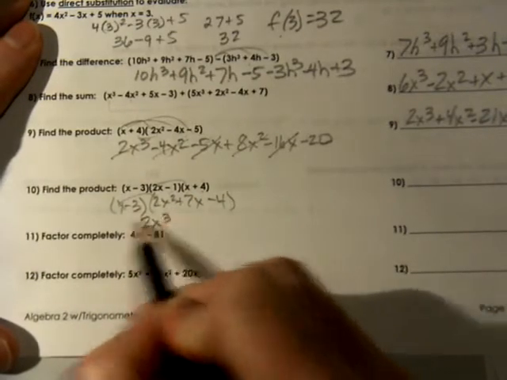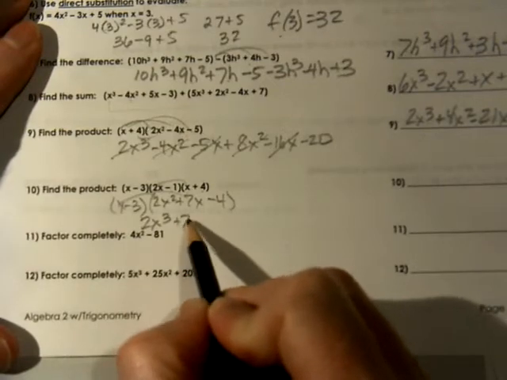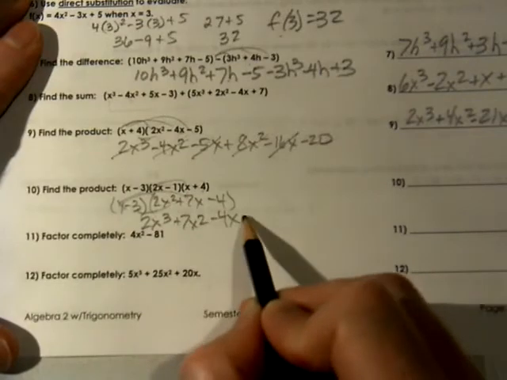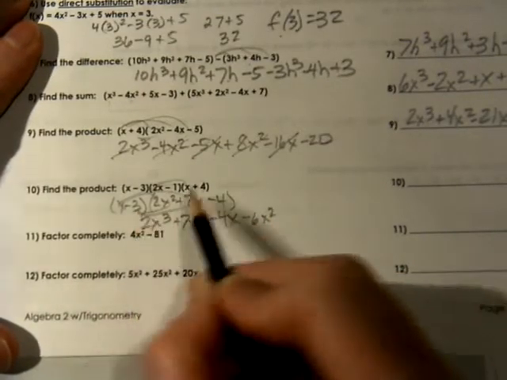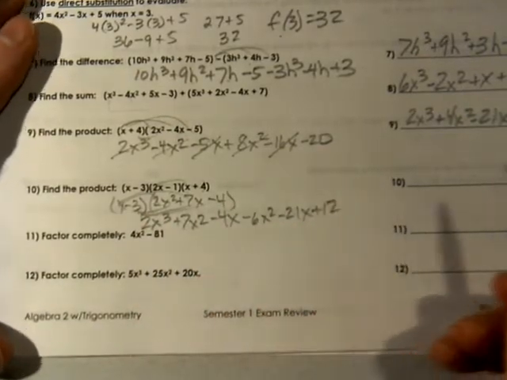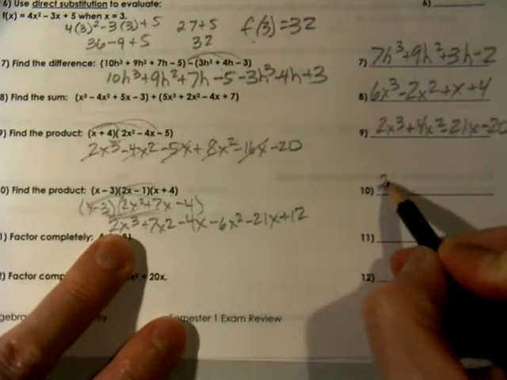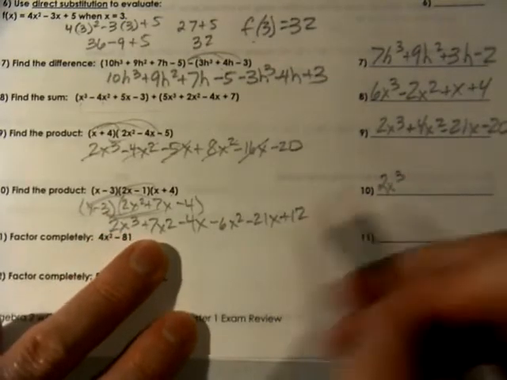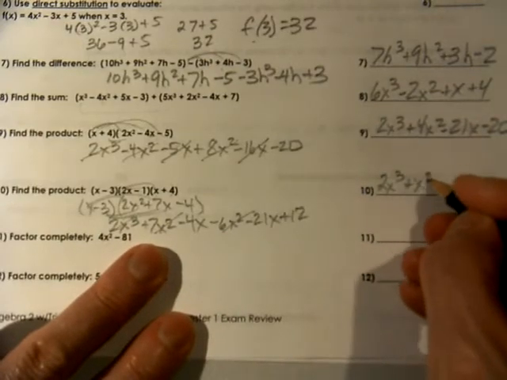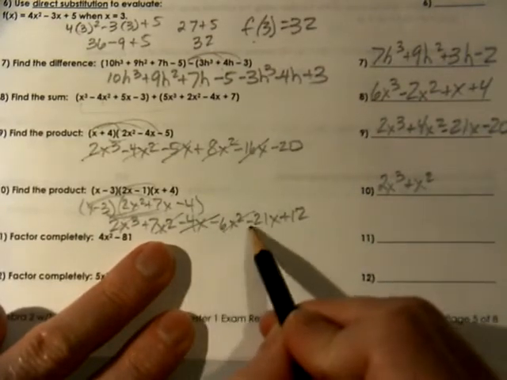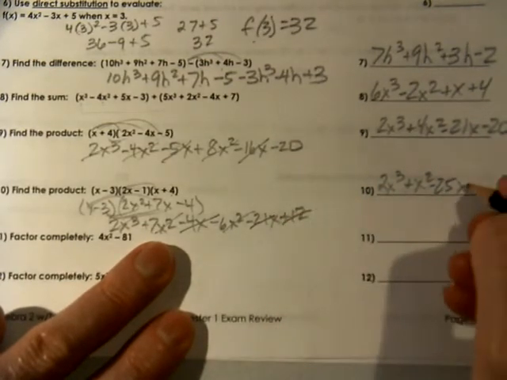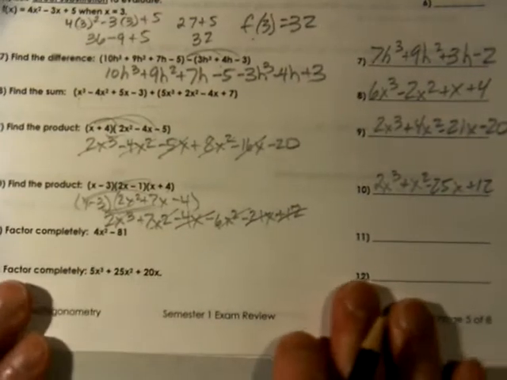So we get 2x cubed plus 7x squared minus 4x minus 6x squared minus 21x plus 12. And collect our like terms. So we have 2x cubed, x squared and x squared. It's going to give us just the x squared. Negative 4, negative 21 gives us negative 25, and a positive 12.